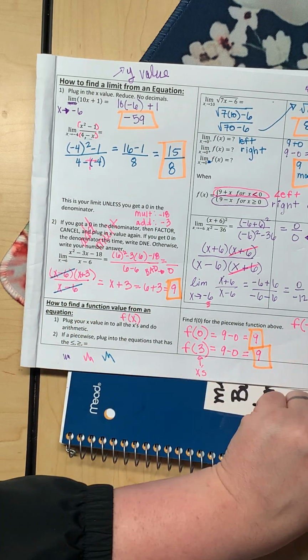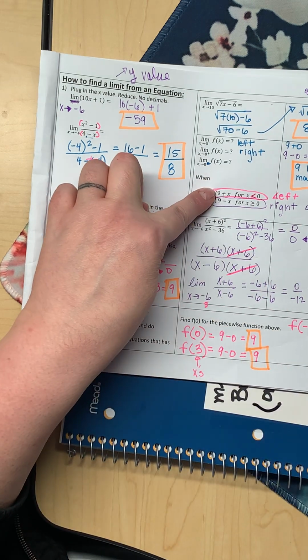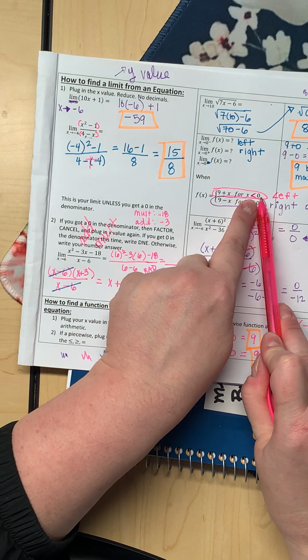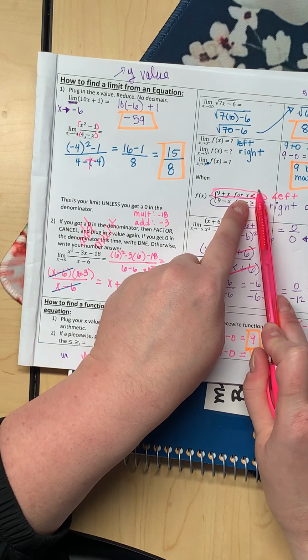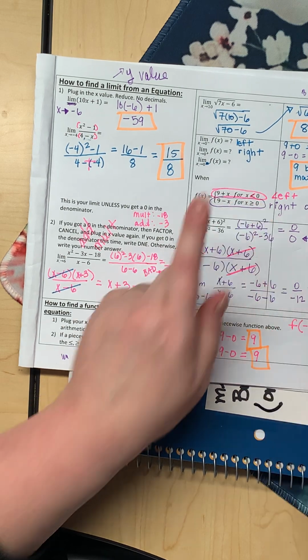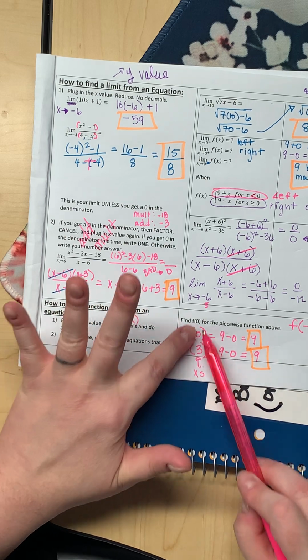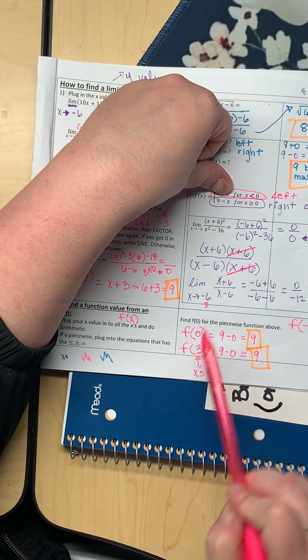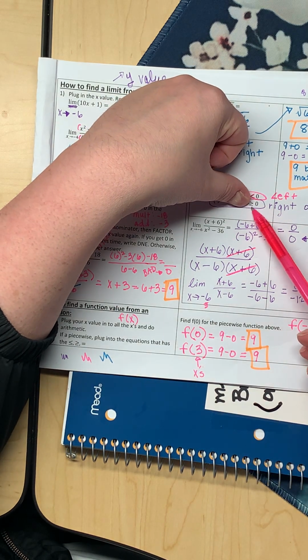So for this first one, we use the first equation because -2 was to the left of this 0, or -2 was less than 0. For these two other ones, we use the bottom equation because 0 and 3 are greater than or equal to 0.